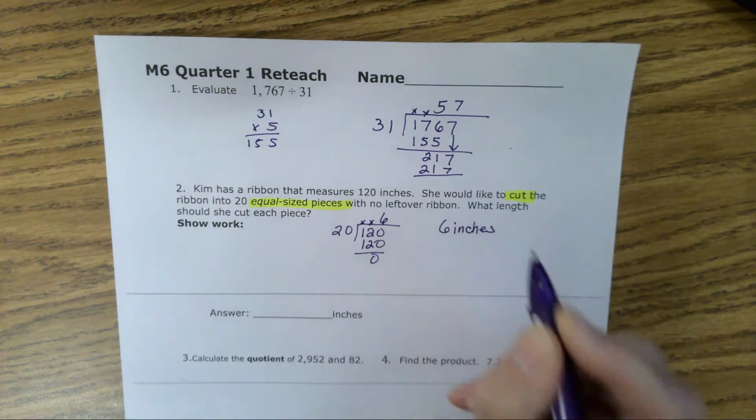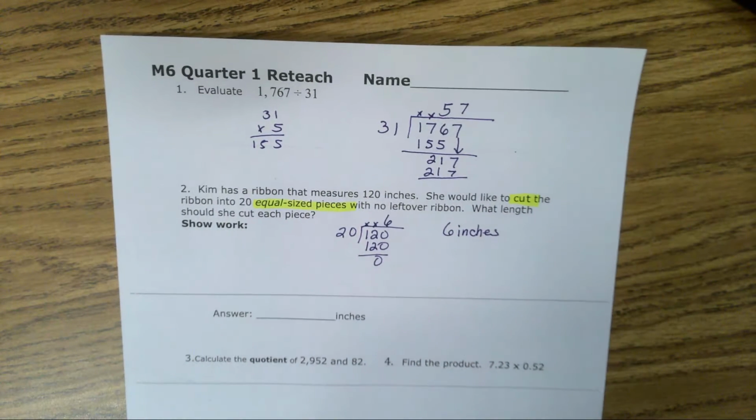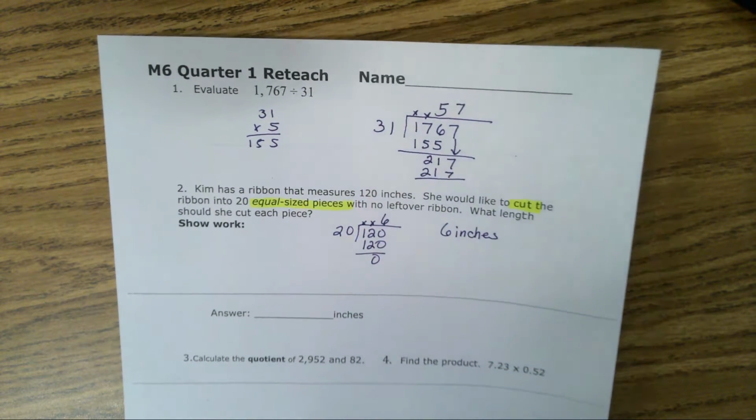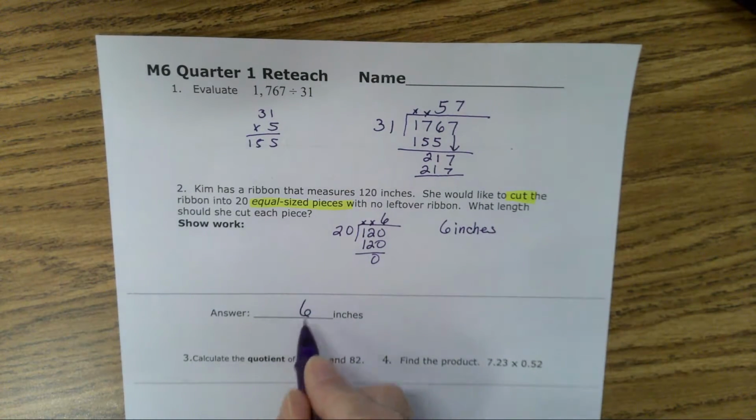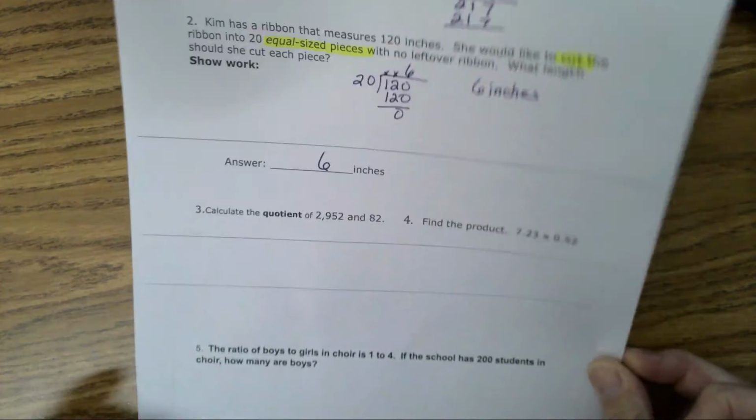I think most of the time on your exam they already have the label for you, so you don't have to type in the word inches. Oh, right, here is the answer blank right down there. All right, any questions? Let's go on to number 3.